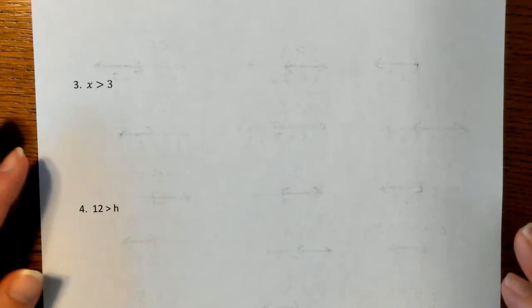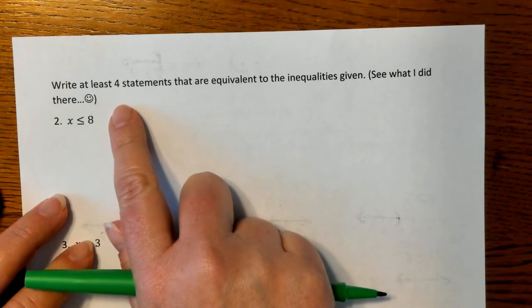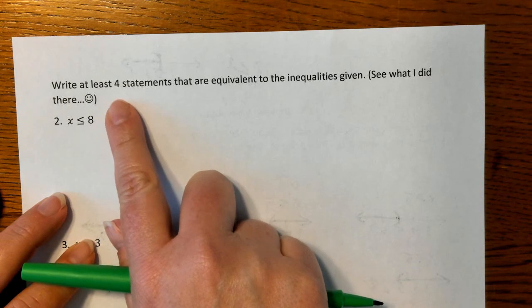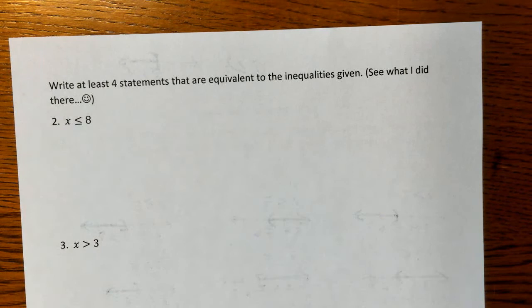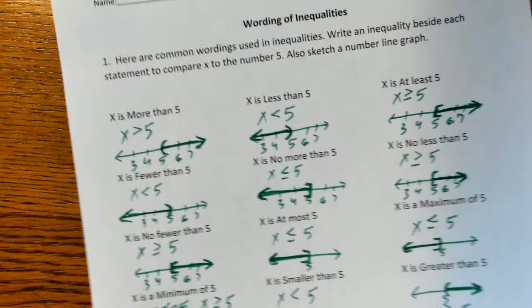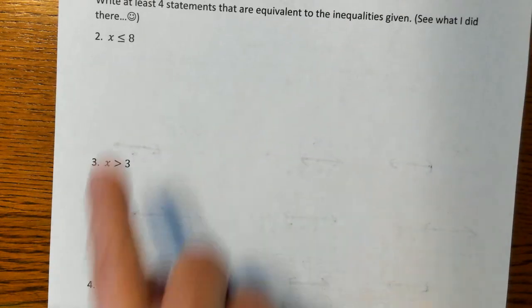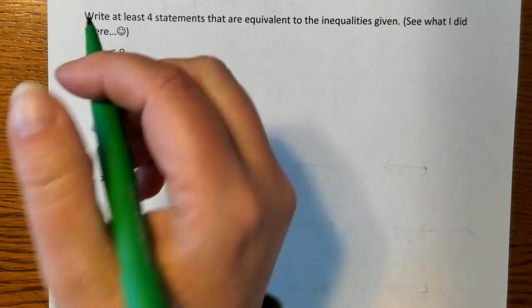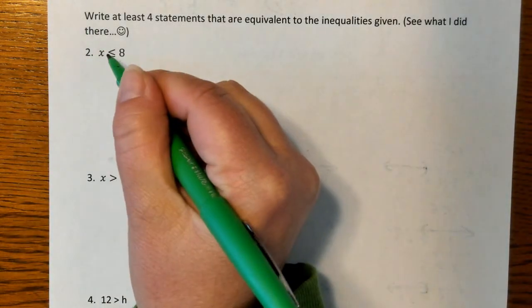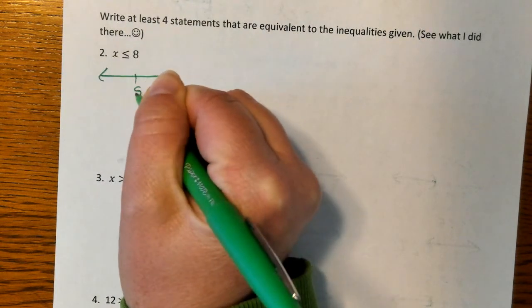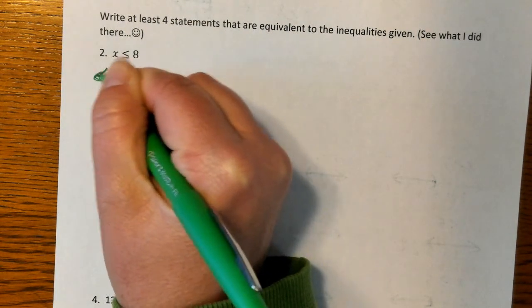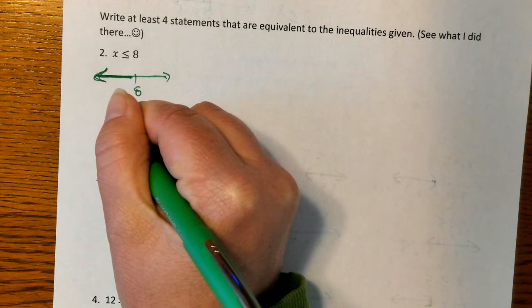Okay. On the back, they want us to write at least 4 statements. Ha, ha, ha. See what I did there? At least 4 statements that are equivalent to the inequality. So you could pick any of the phrases over here, but we want at least 4. That means 4 or more. So when they say x is this symbol right here to 8, of course that means x is less than or equal to 8.